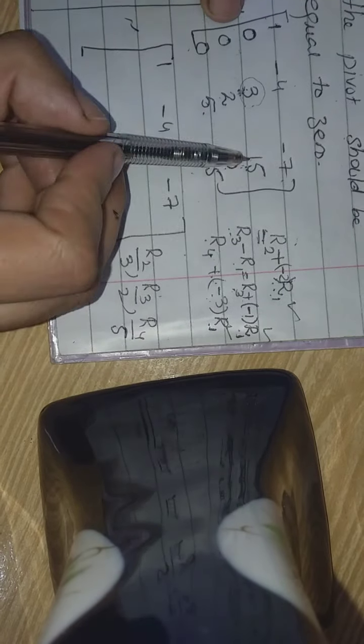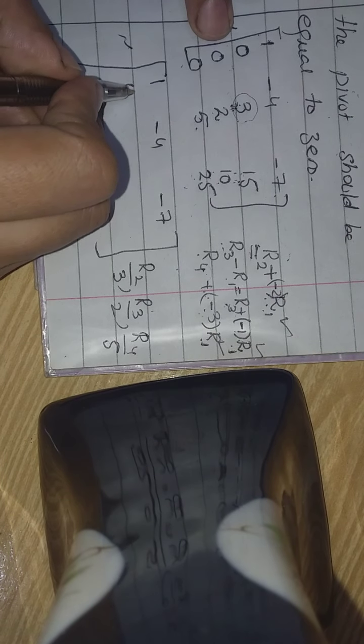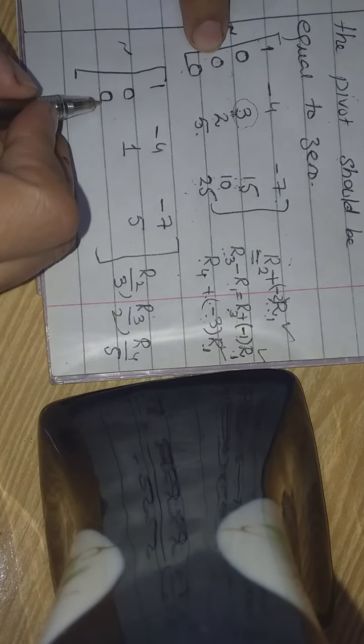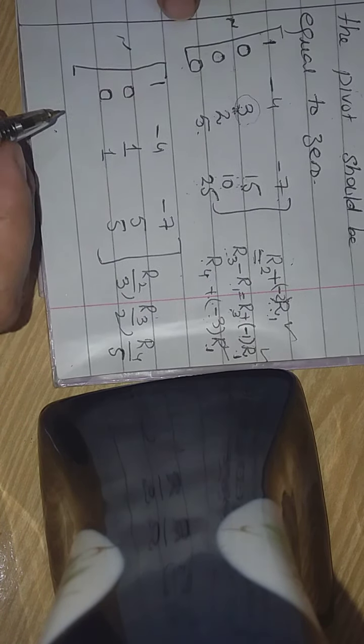Now, to divide this row by 3, 0 divided by 3 is 0, 3 divided by 3 is 1, and 15 divided by 3 is 5. Similarly over here, 0 divided by 2 is 0, 2 divided by 2 is 1, and 10 divided by 2 is 5.